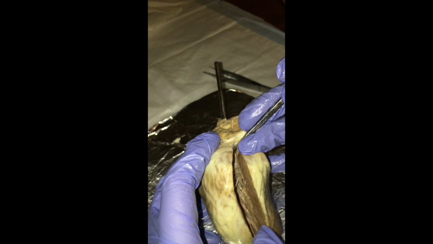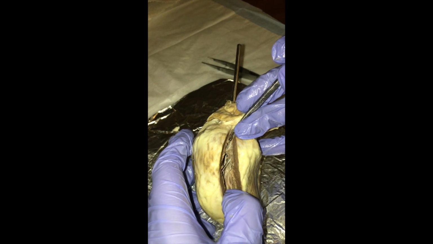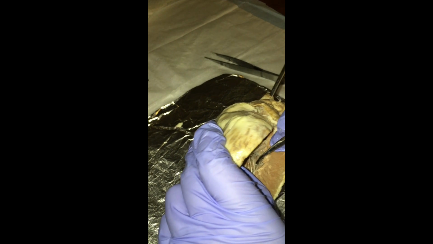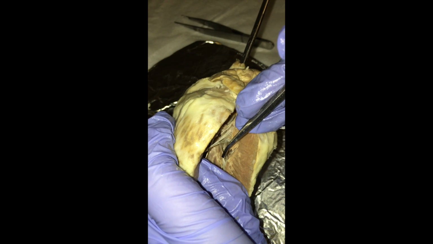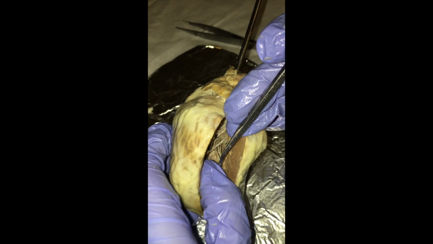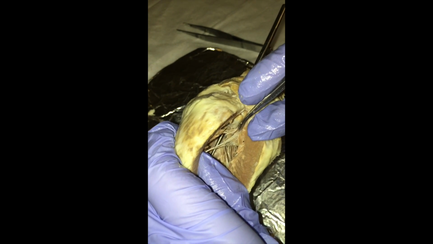Next we have the chordae tendineae. These are the ends of the fibers right down here. And then we have the cusps of the valves, which are the tricuspid and the bicuspid.